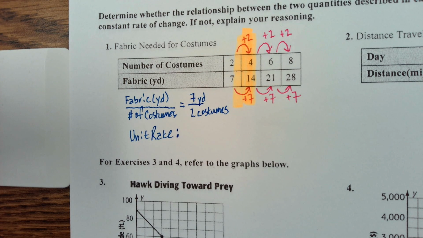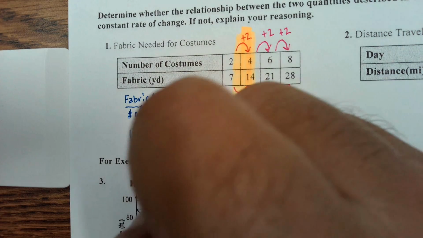A unit rate is when it's for every one of something. So here we know it's 7 yards for every 2 costumes. But let's figure this out for every 1 costume. Basically 7 divided by 2. How much is that? You have $7, you split it in half. 3.5. So 7 divided by 2 is 3.5.